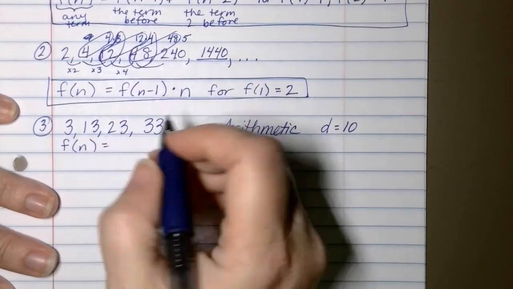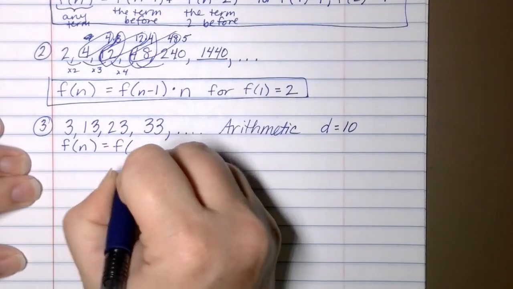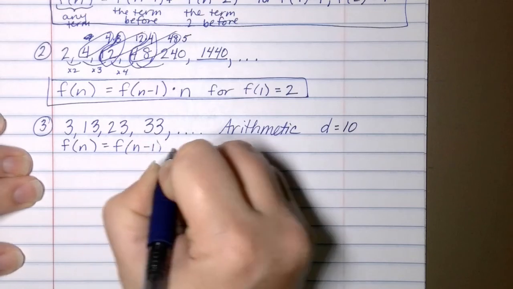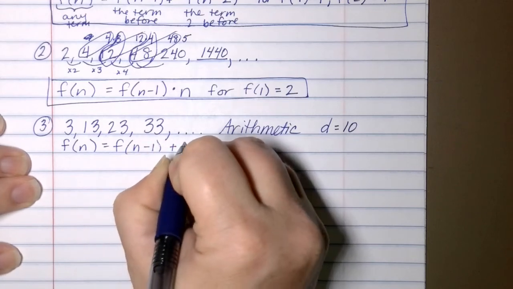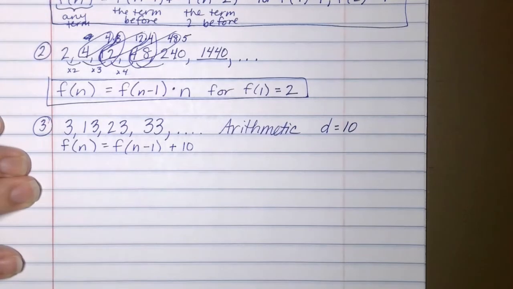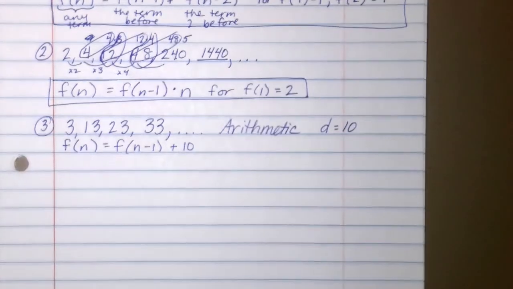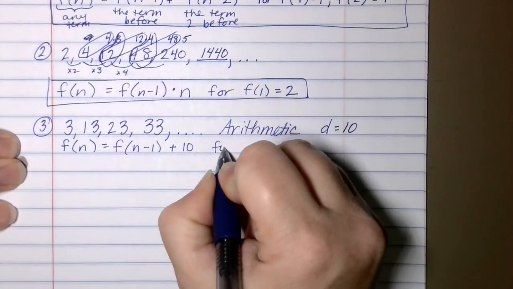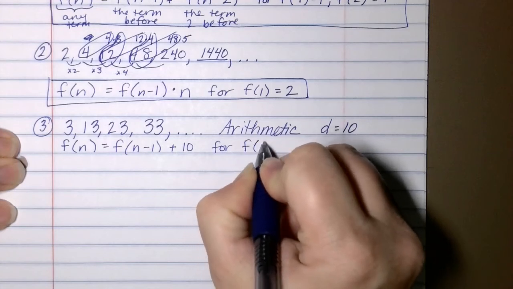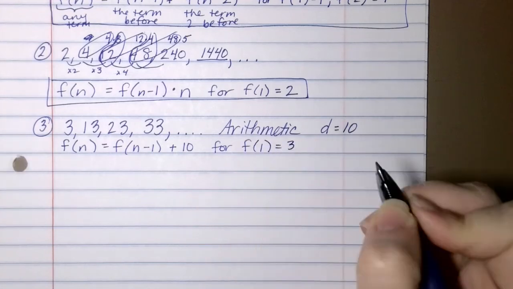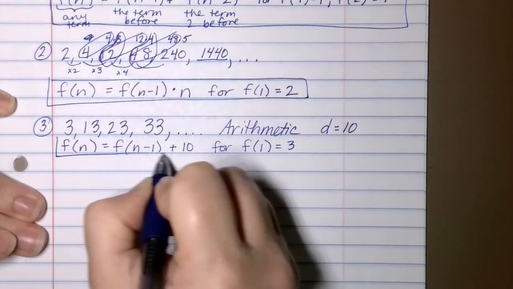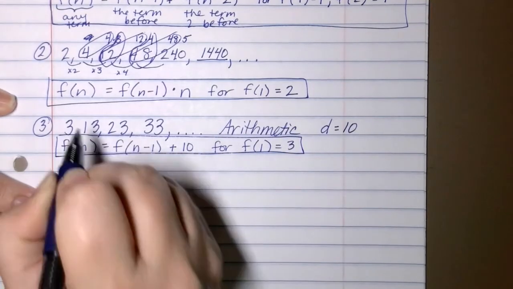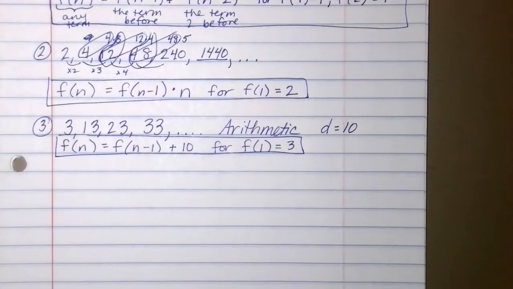So f of n is equal to the term before plus what? 10. To find any term, you take the term before it and you add 10 to it. And then I put the f of 1 equals 3. That's my full rule right there, my full formula. Arithmetic's pretty easy. So let me come over to my formula list.